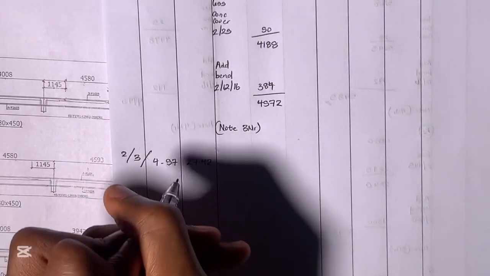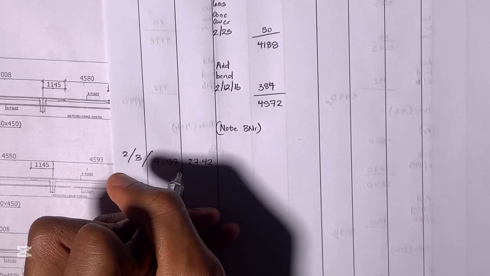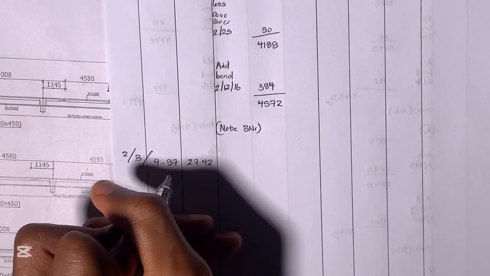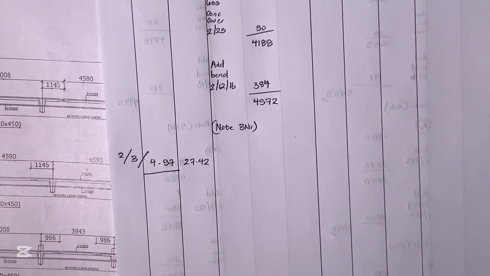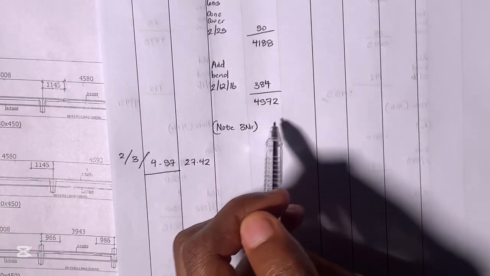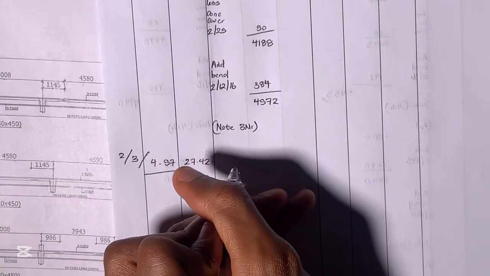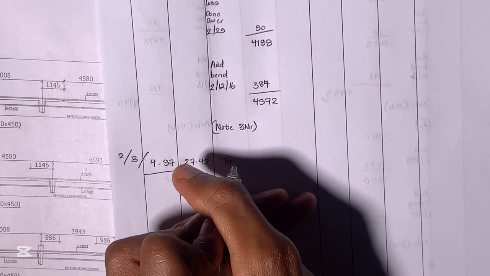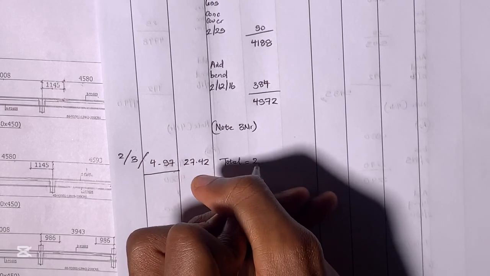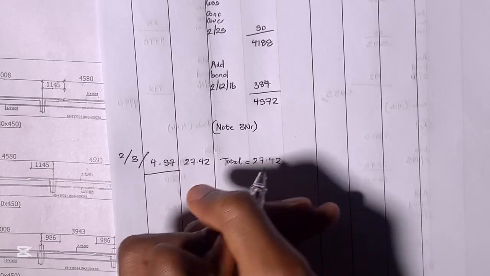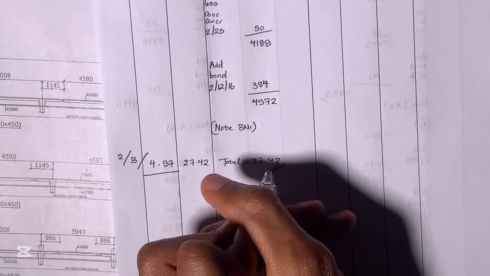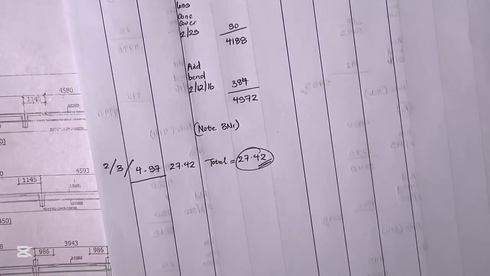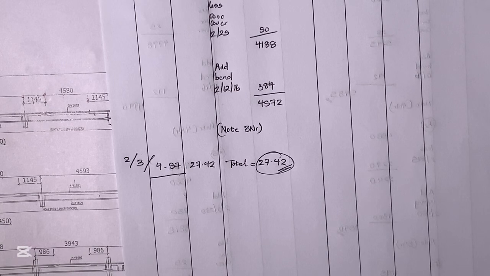So it means that we're going to be needing a reinforcement of 27.42 to make the reinforcement for beam 2. So total is equal to 27.42. So with this, we've measured the total length of the reinforcement in meters that will be used in beam 2. So we'll now move to beam 3.